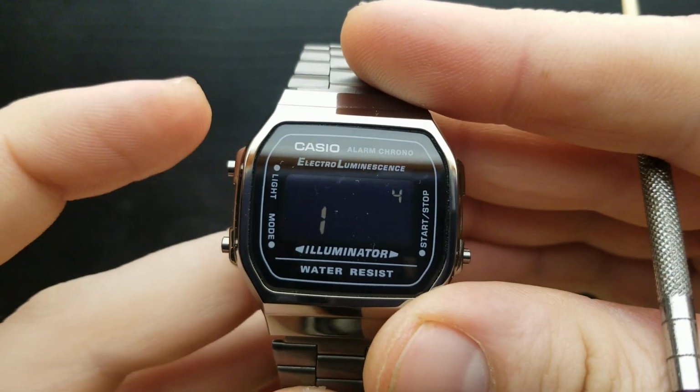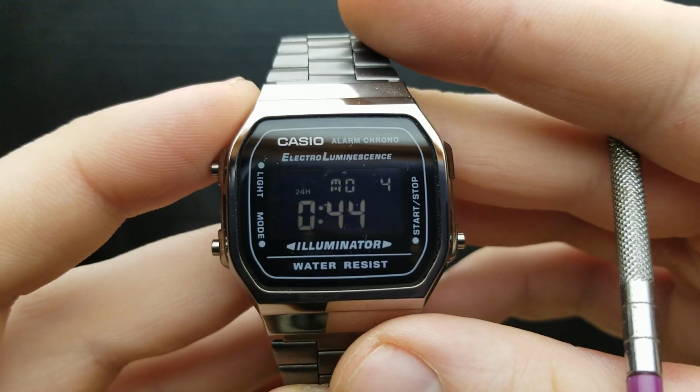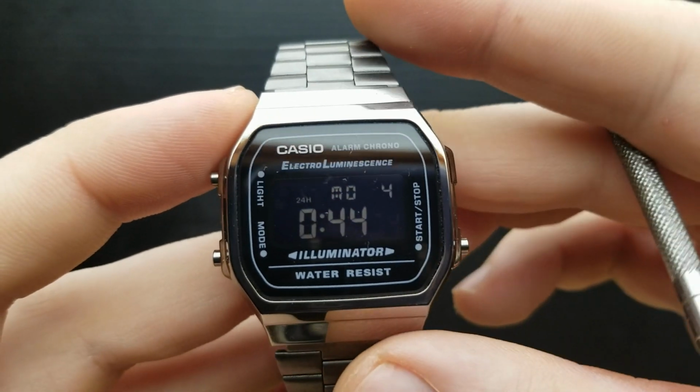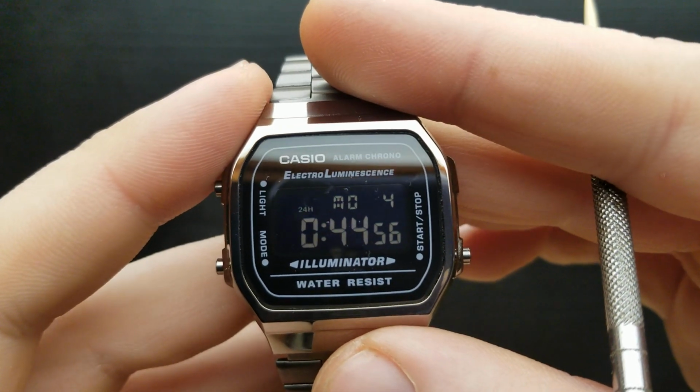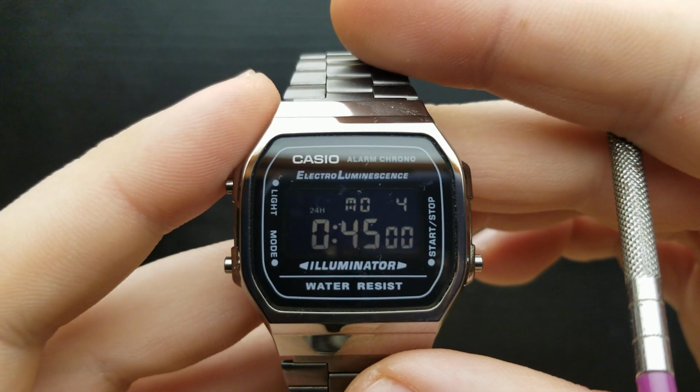Pressing the light button once again gets us back to the beginning and flashing of the seconds value. And once we have done with all of our settings, simply press the mode button and our settings are implemented, and we are back to the standard timekeeping mode.